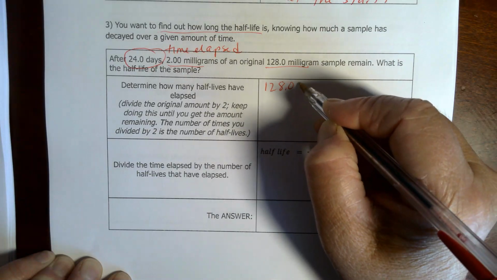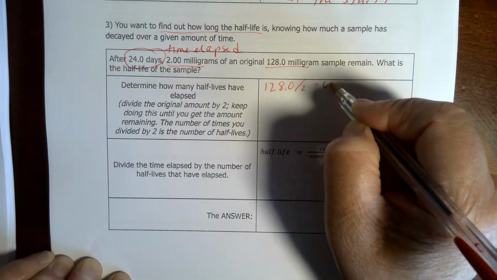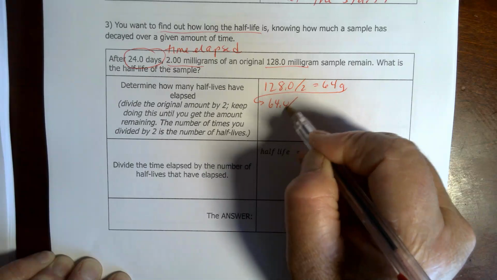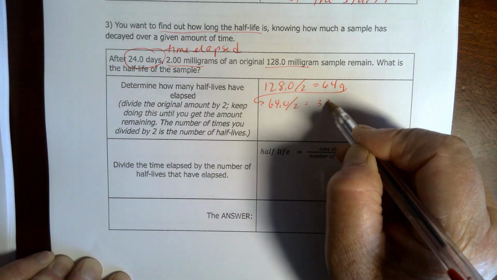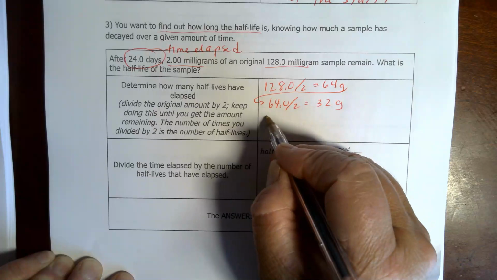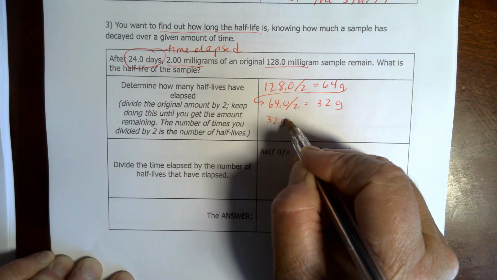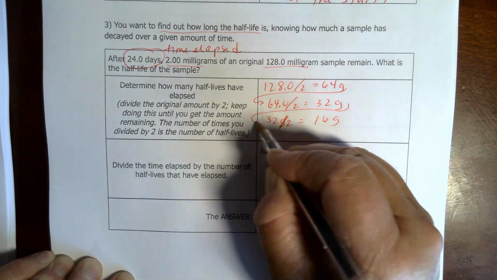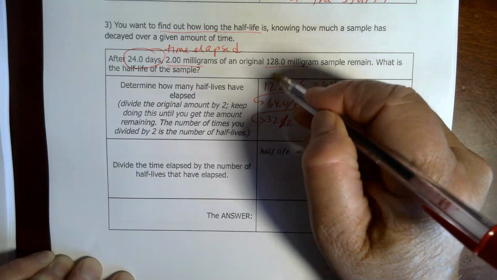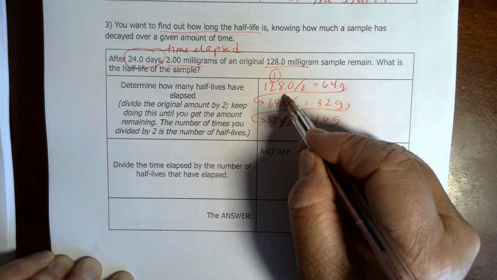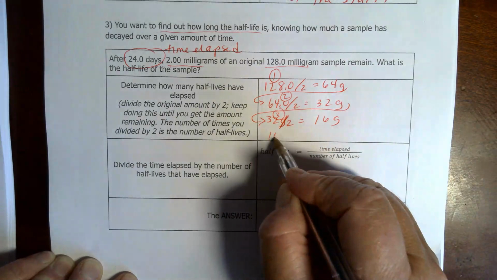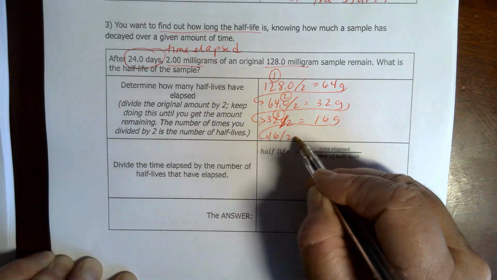128 milligrams divided by 2 is going to give me 64 milligrams. 64 divided by 2 is going to give me 32. And I lost a decimal point, I realize that, but we're just going to go with the math here to make it simple. So we've got one half-life going by, a second half-life going by, a third half-life going by. 16 divided by 2, it's going to give me 8.